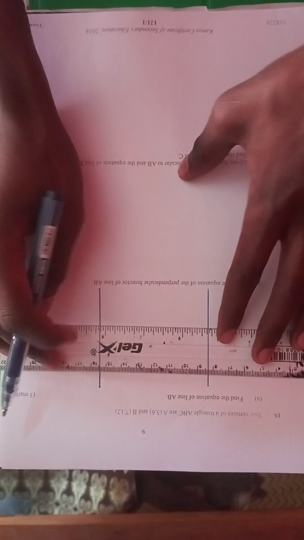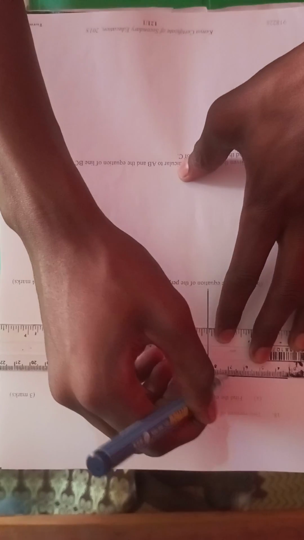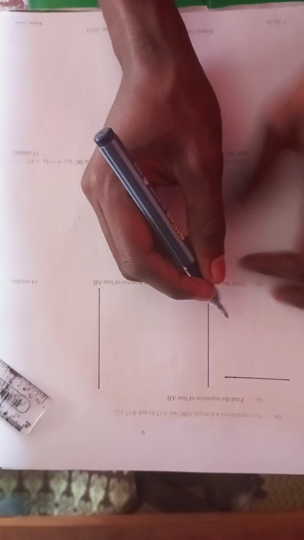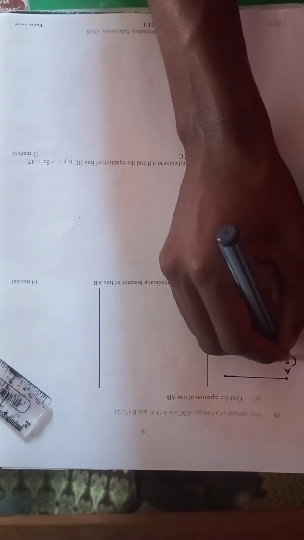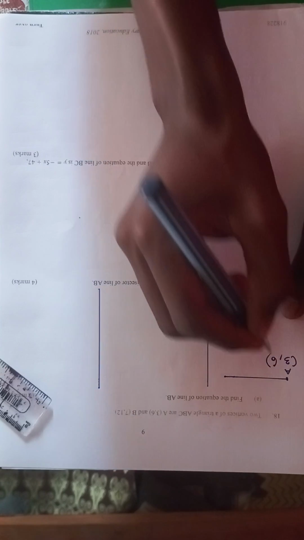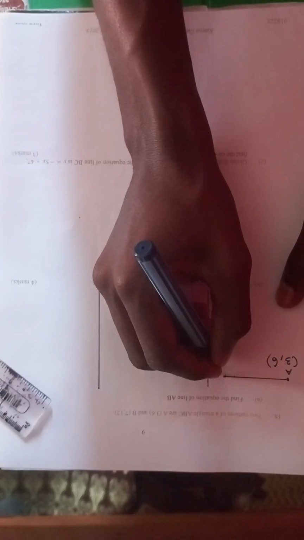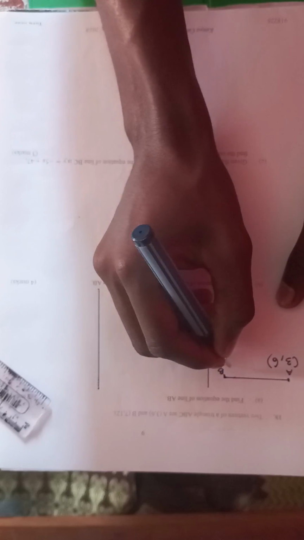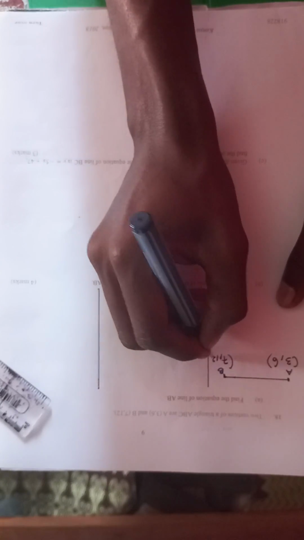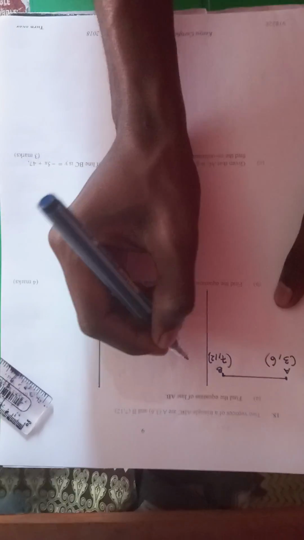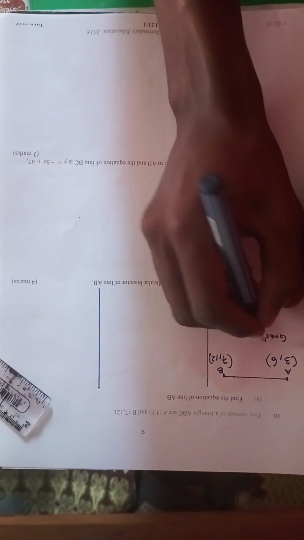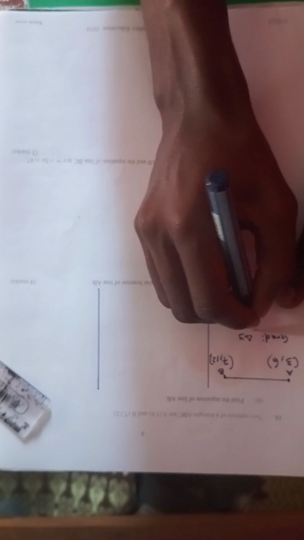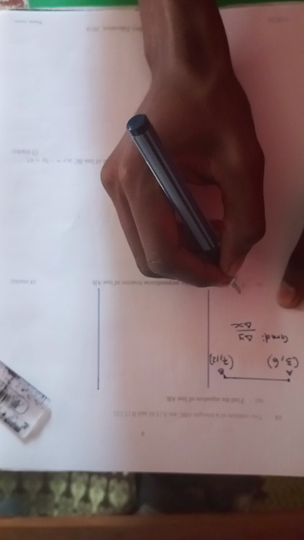So since we are given 2 points A, B, let this one be point A, whose coordinates are given as (3, 6). And I also have another point here, I call it point B. The coordinates are given as (7, 12). So for the equation of line AB, we need to have the gradient. And the gradient is given by change in y over change in x coordinate.